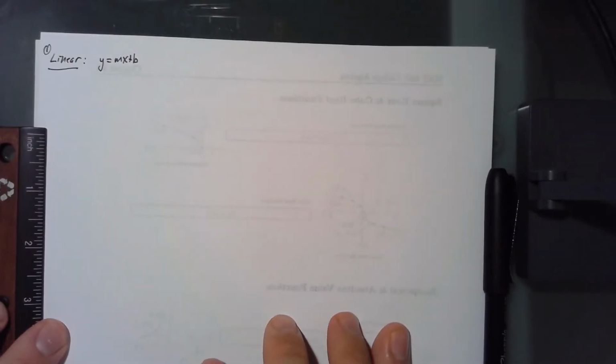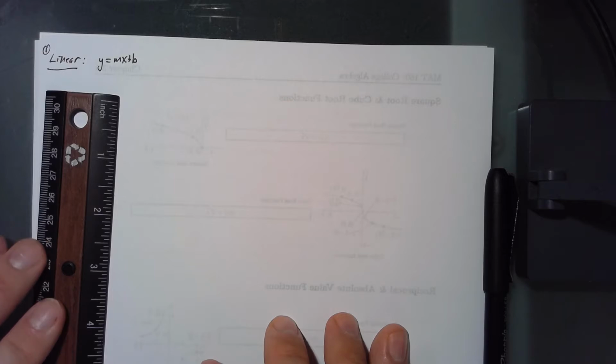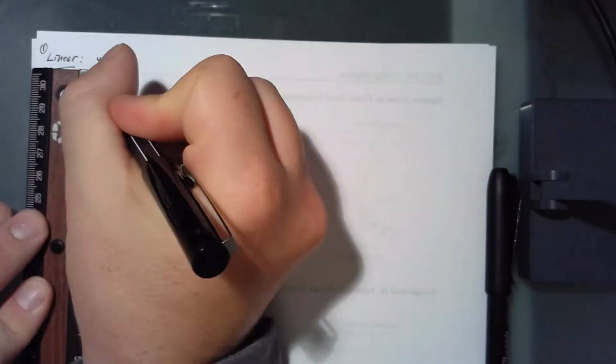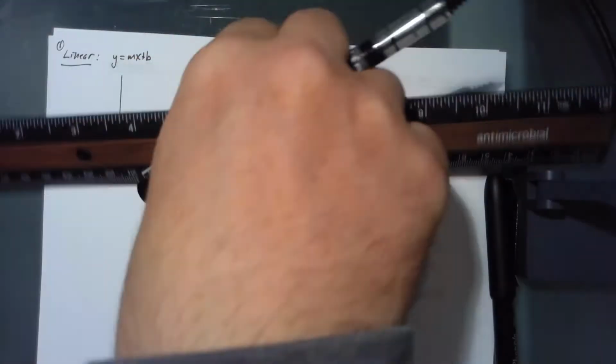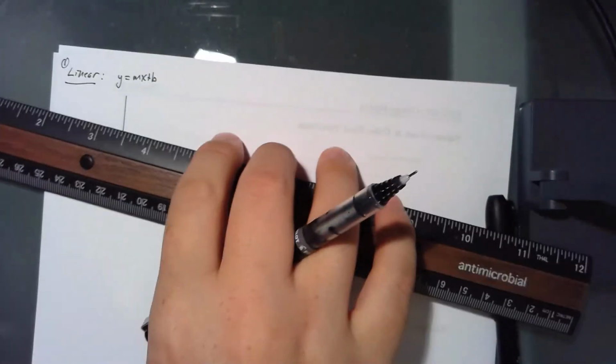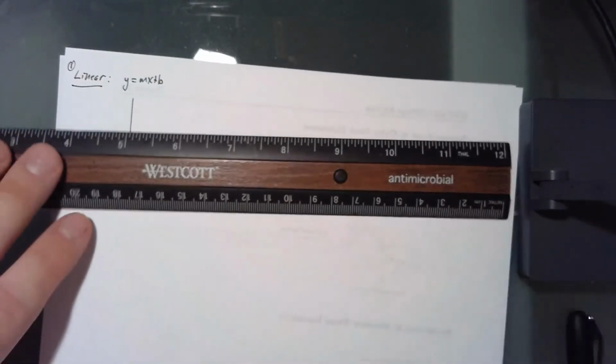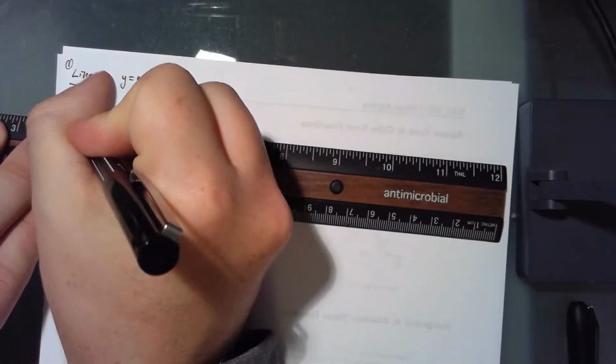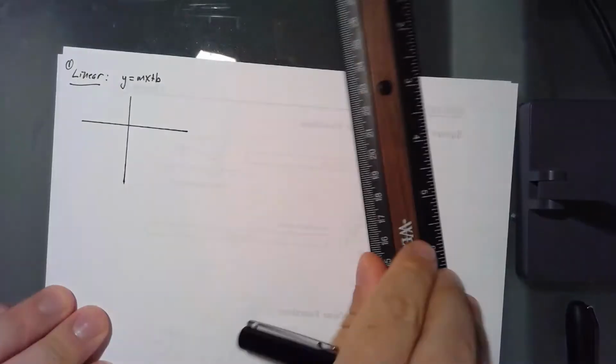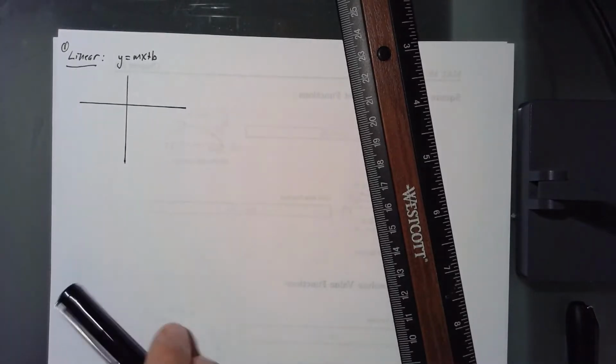My camera is being weird. So a linear function looks like this.